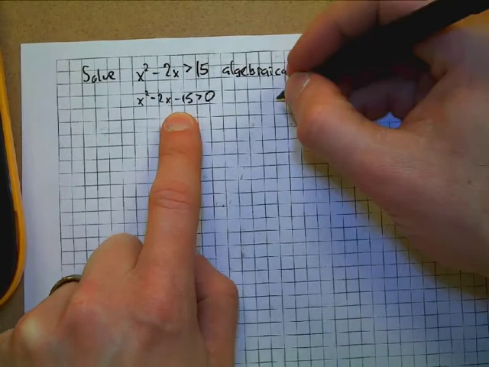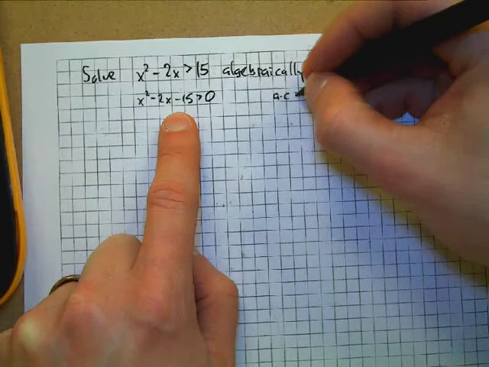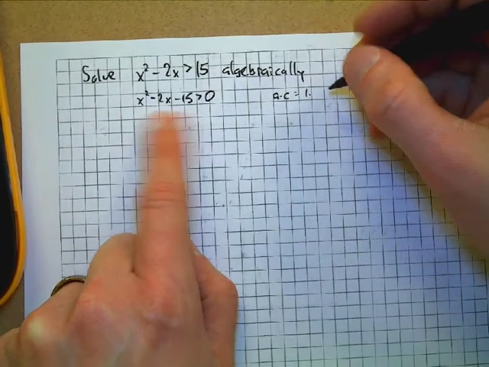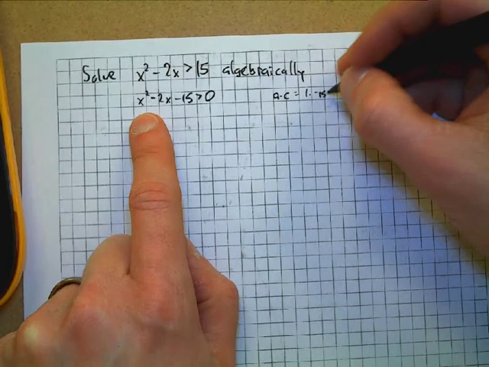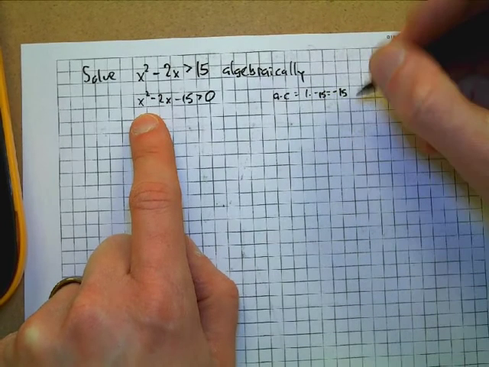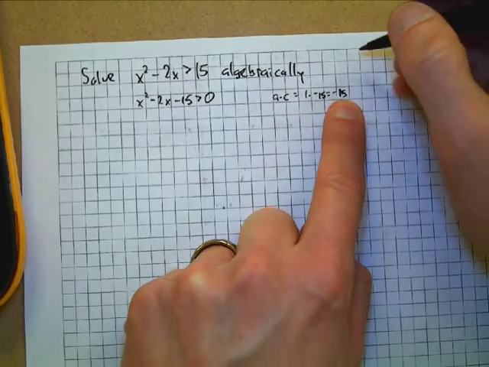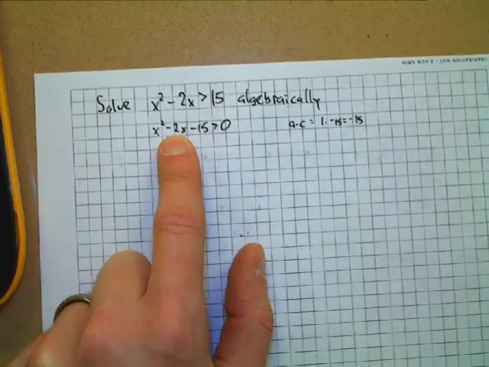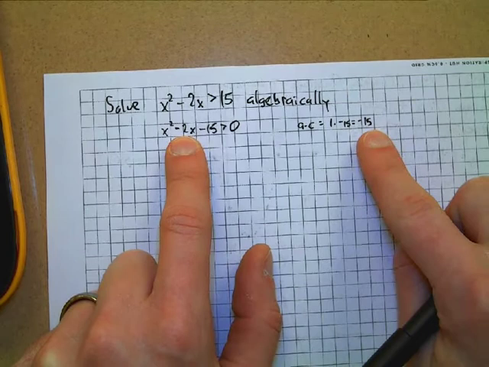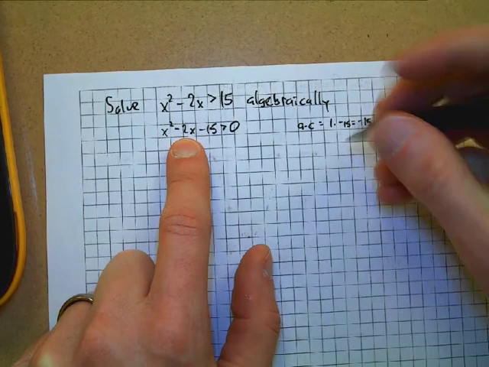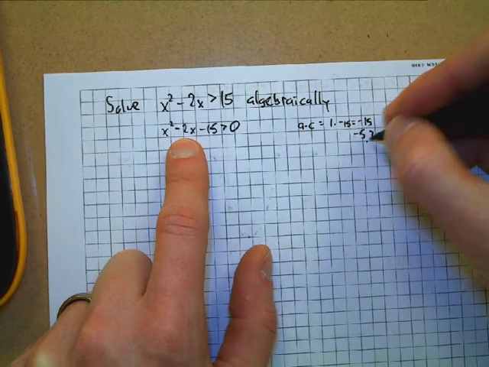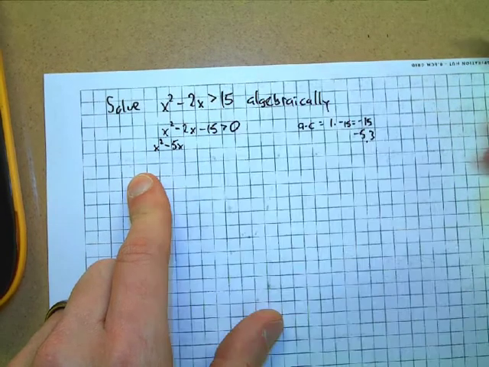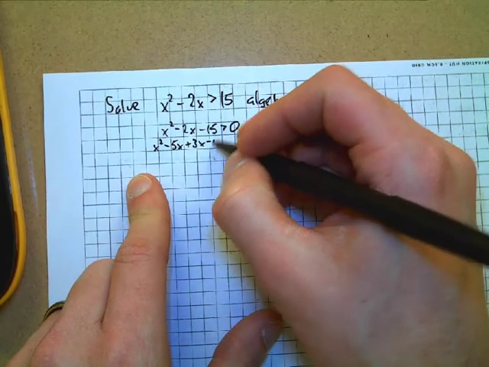So a times c. What's our a in this problem? 1. What's our c? Negative 15. So ac is negative 15. We need two numbers that multiply to negative 15 but add to make negative 2. Negative 5 and 3. There you go. Very good. So we'll break up that middle term: x squared minus 5x plus 3x minus 15 is greater than 0.